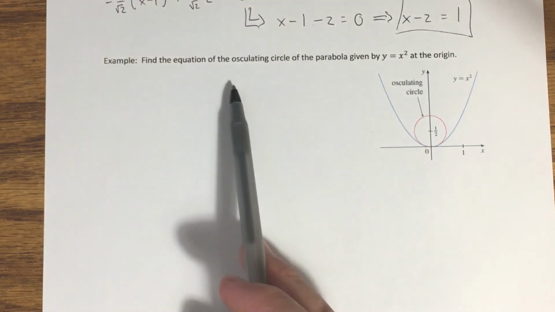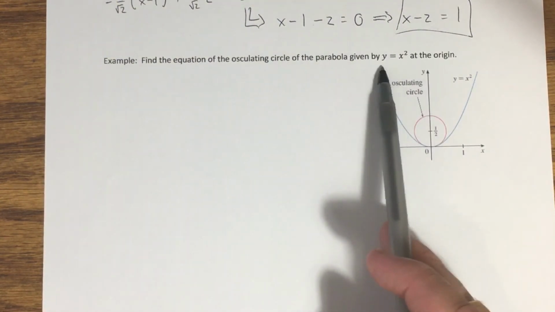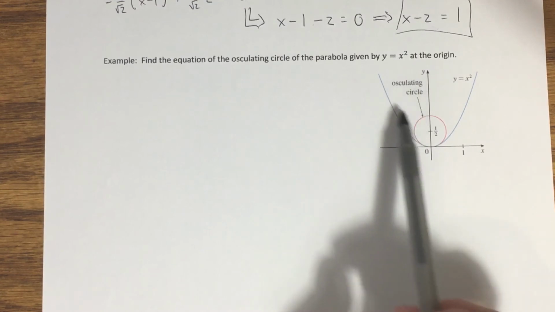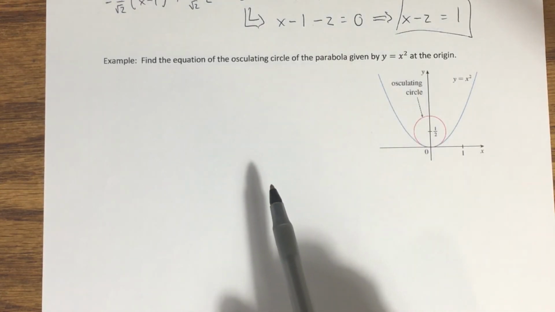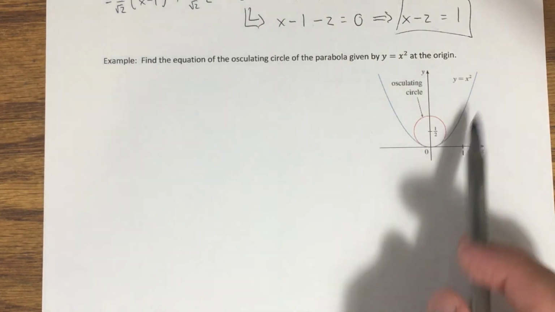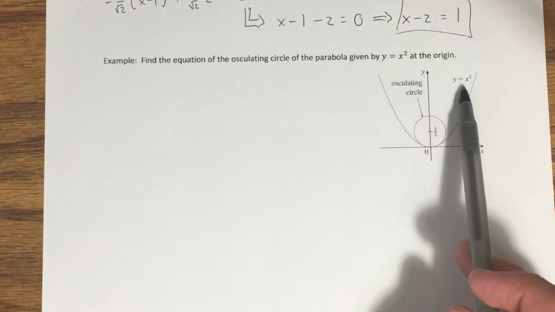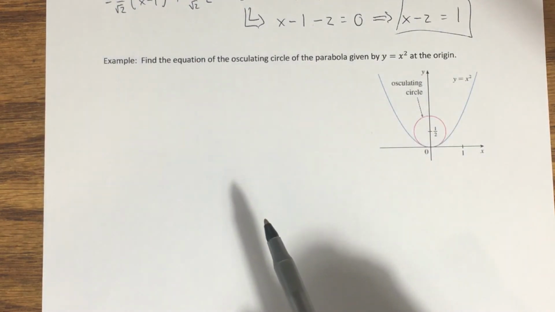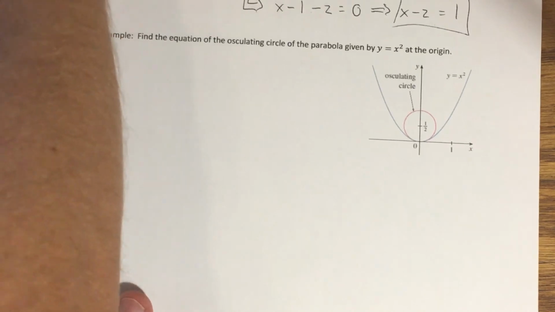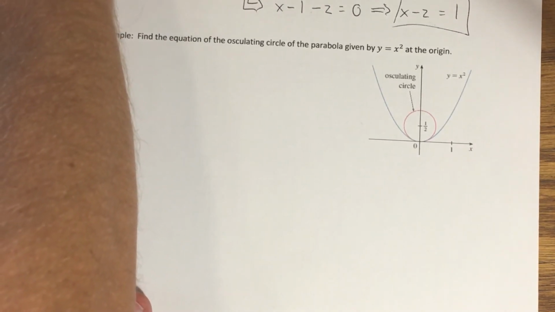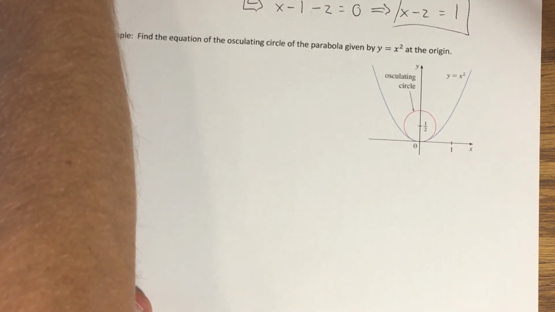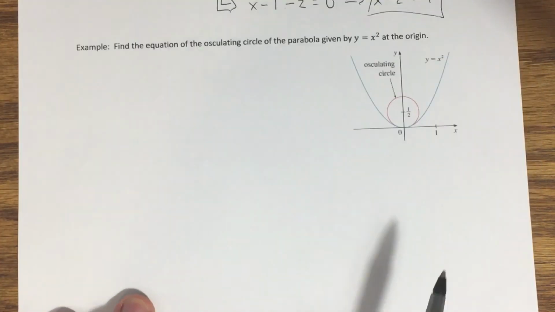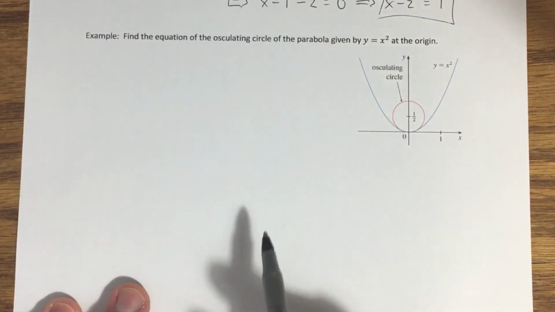We want the equation of the osculating circle here at the origin. Because it's a plane curve and it's of the form y equals x squared, we can use that other curvature formula that we came up with for plane curves specifically.